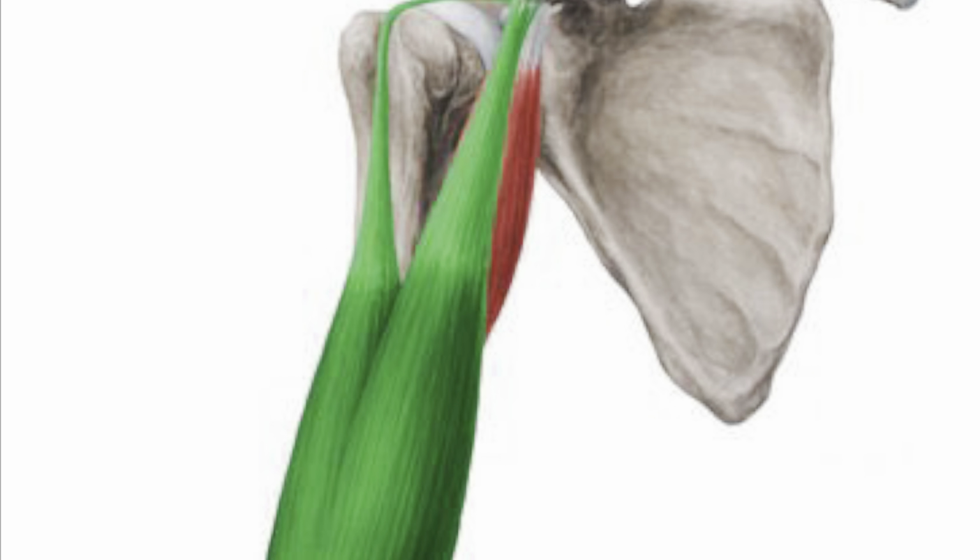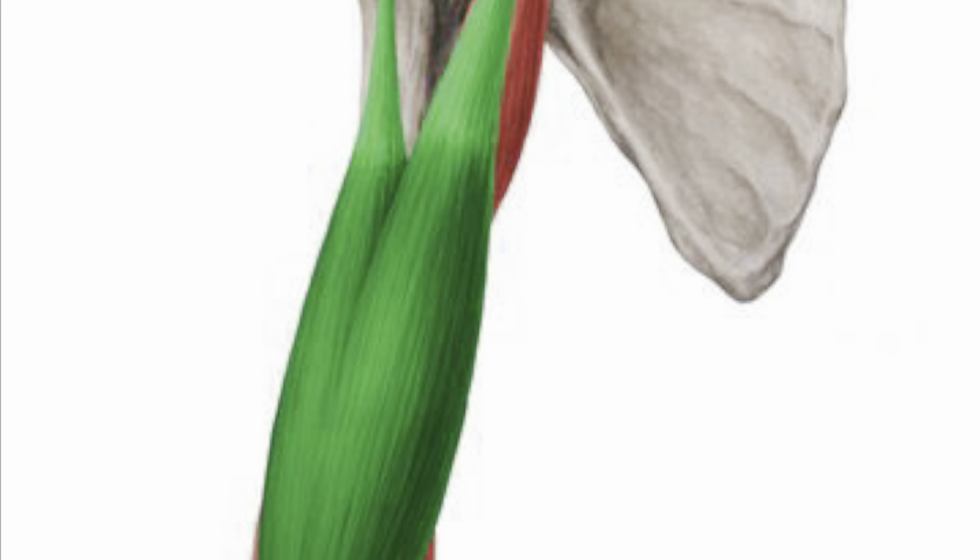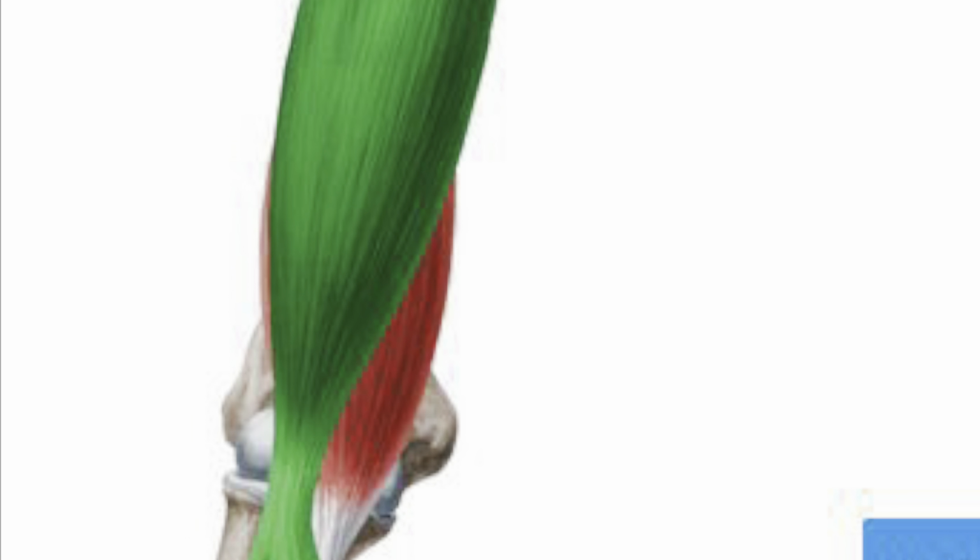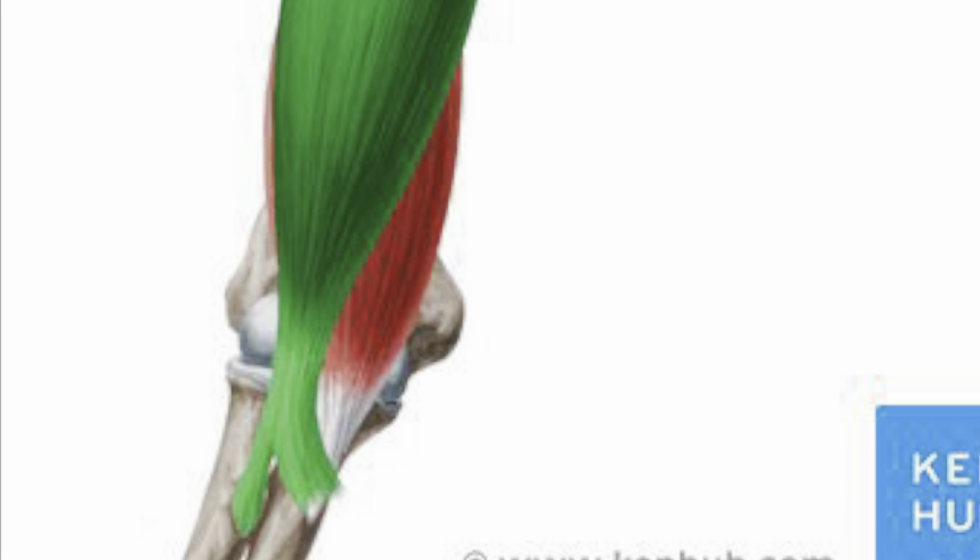Next is the biceps brachii muscle, which is one of the chief muscles of the arm. It lies on the front of the upper arm between the shoulder and the elbow. The primary functions are flexion of the elbow and supination of the forearm.